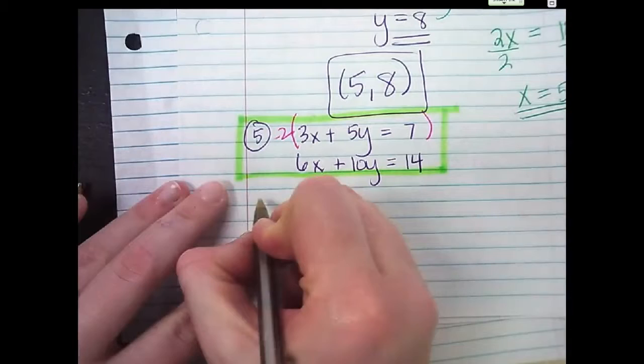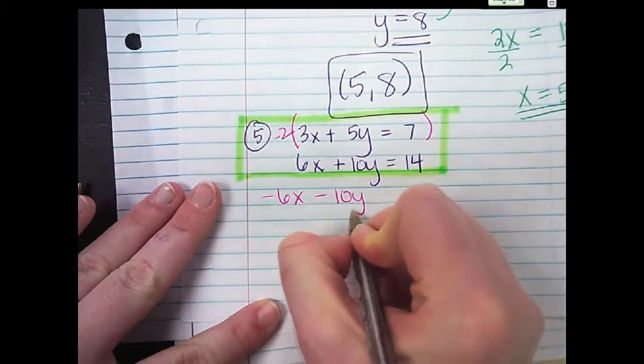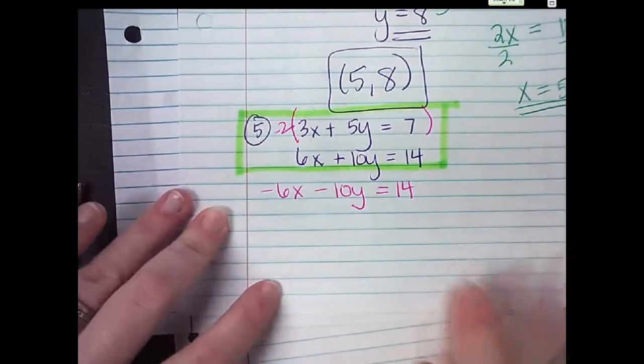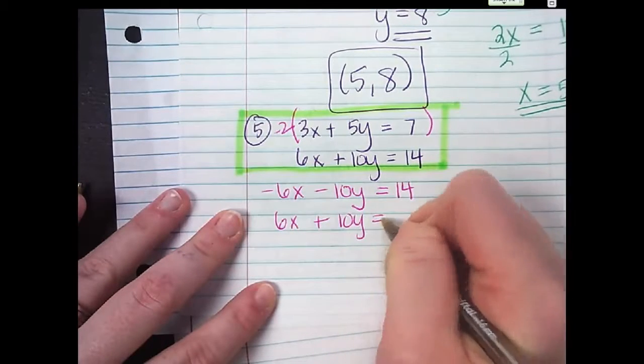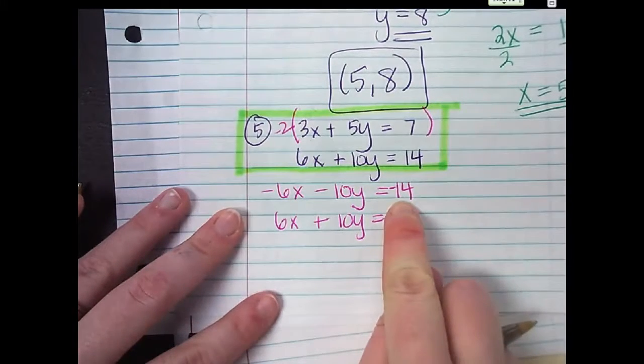So underneath I'll rewrite it. So negative 6x minus 10y equals negative 14. And then I'll put the second equation under that. 6x plus 10y equals 14. I messed up, sorry. I forgot to make that a negative 14.